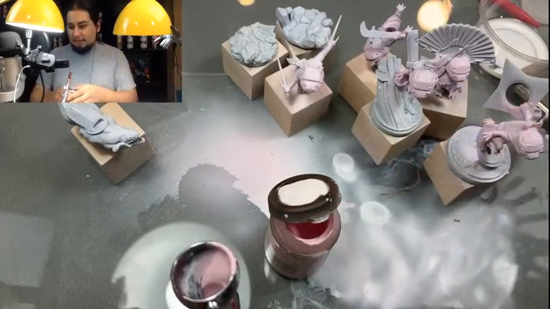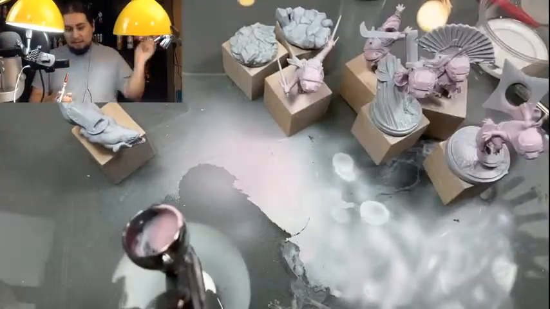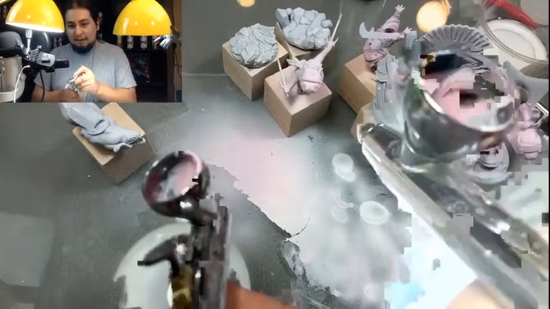Okay, I think what I'm gonna do is throw a drop of red in with my pink, and hope that it doesn't completely overpower everything.